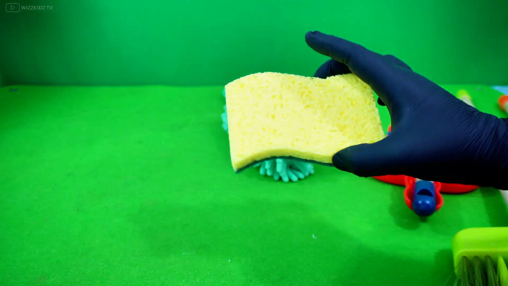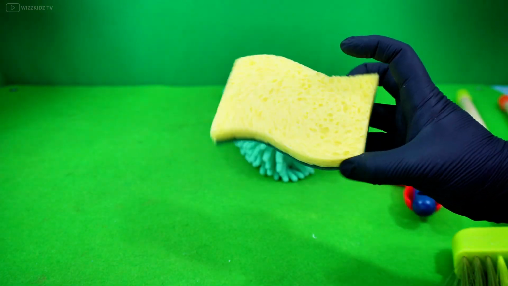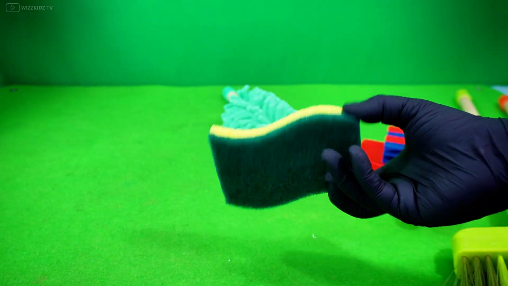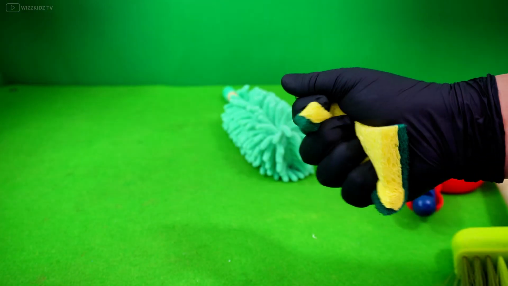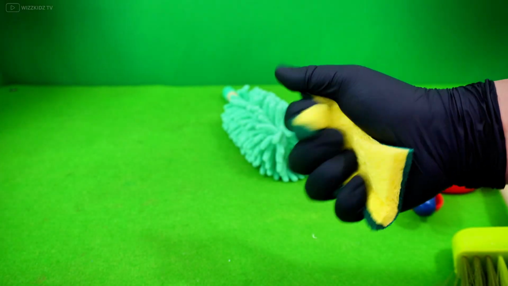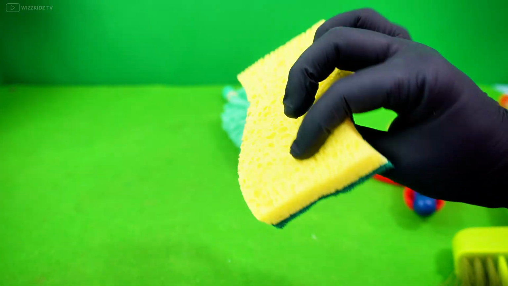This is a sponge. We use this to clean our dishes when they're dirty. A sponge.